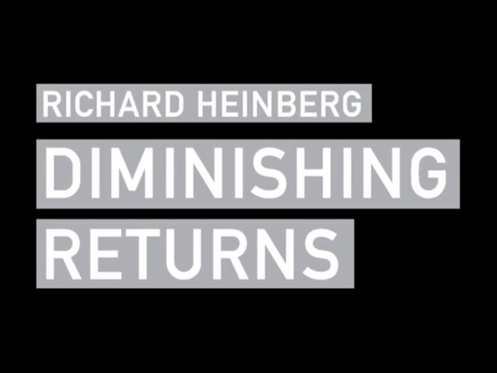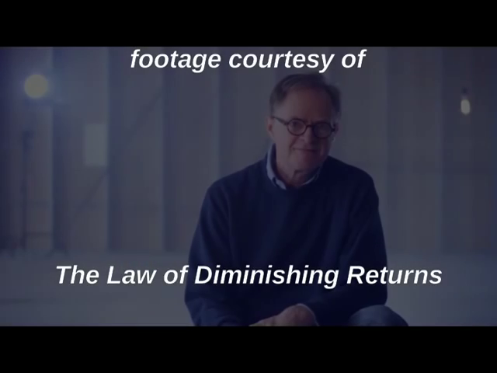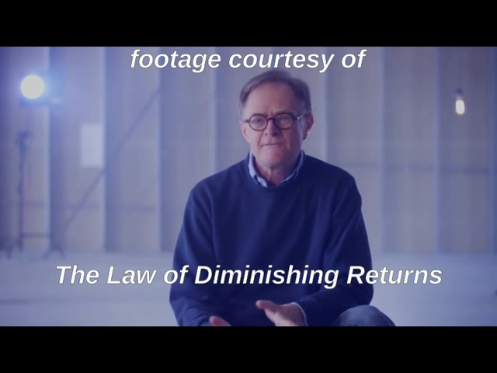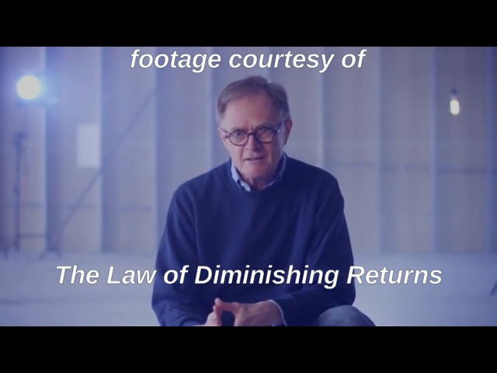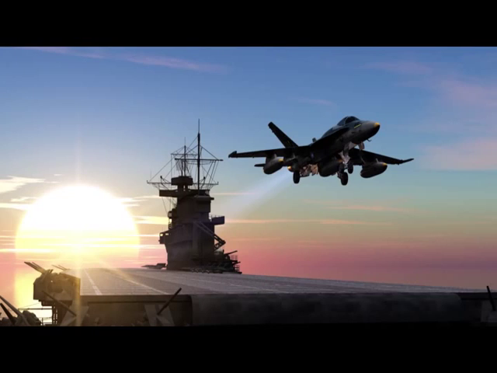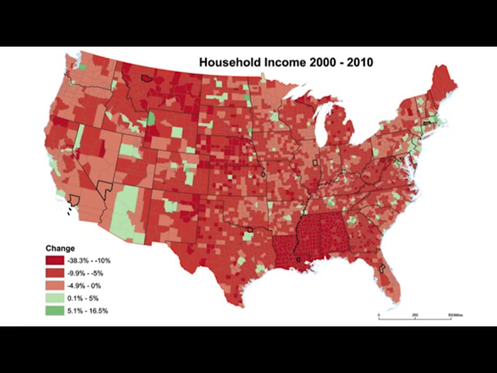The law of diminishing returns. It's a simple idea, but it affects us all, and like it or not, it shapes our future. How? Well, think about it. The world has never spent more on military weaponry than it does today, yet most of us feel less secure than ever. At the same time, while statistics say our economy is growing, most people are no better off than they were a decade ago, and increasing numbers are actually losing ground.